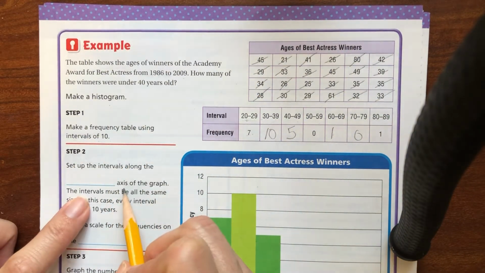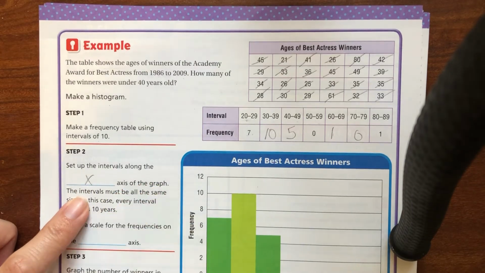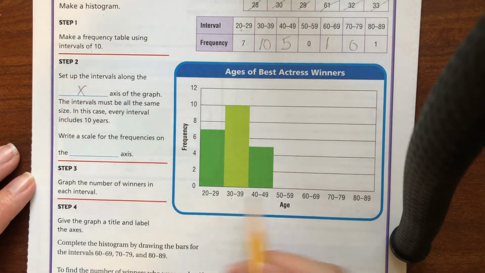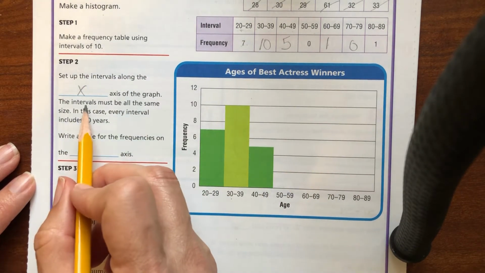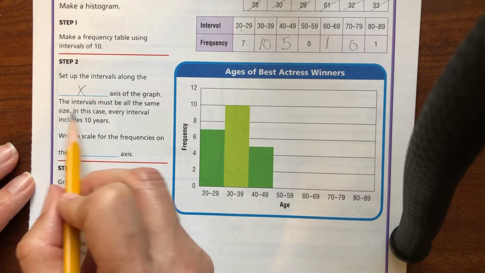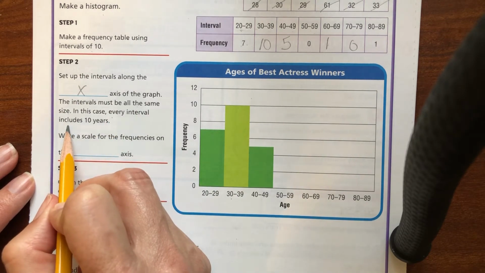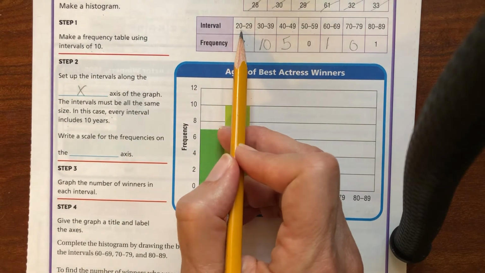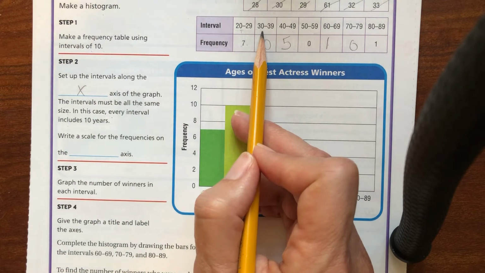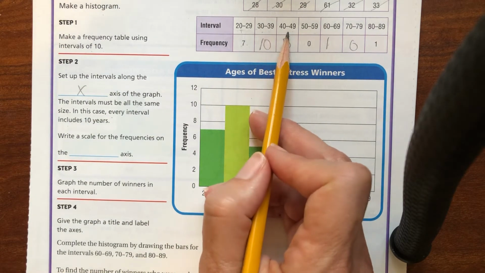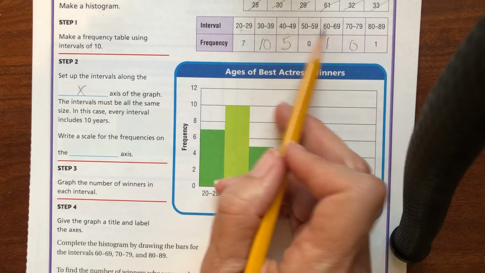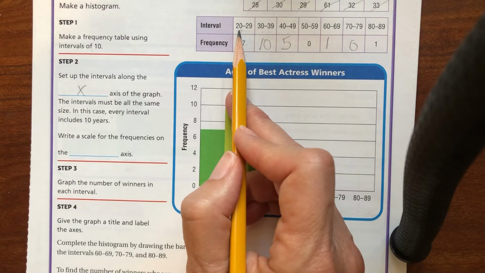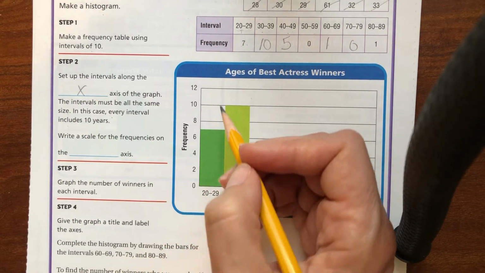Set up the intervals along the x-axis of the graph. X is always horizontal. So there's our x-axis. The intervals must all be the same size. In this case, every interval includes 10 years. So in other words, you can't have 20 to 29 here, then 30 to 35 here, 40 to 42 over here. You can't change the intervals. They have to all be the same. They all have to be, in this case, 10 years.